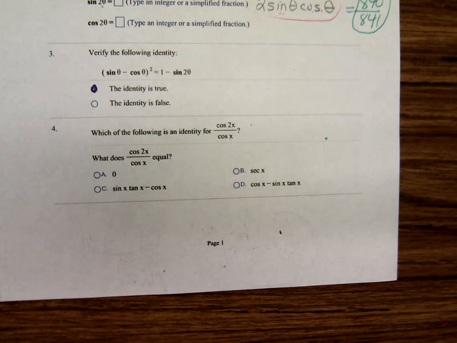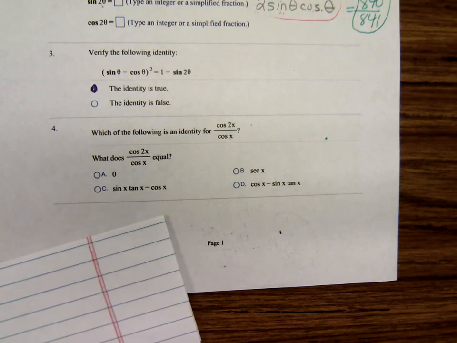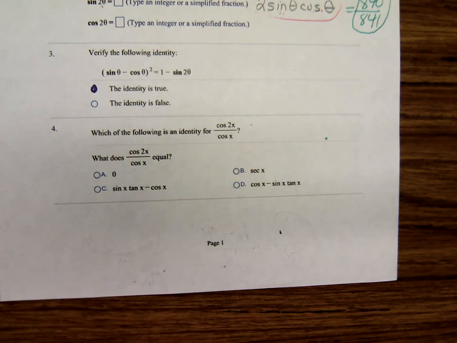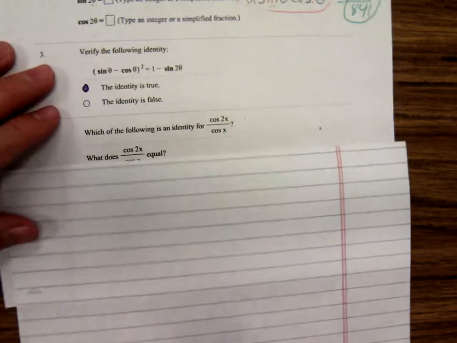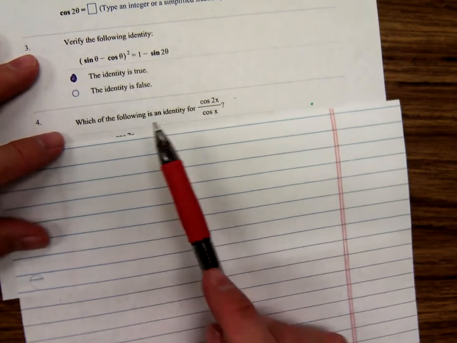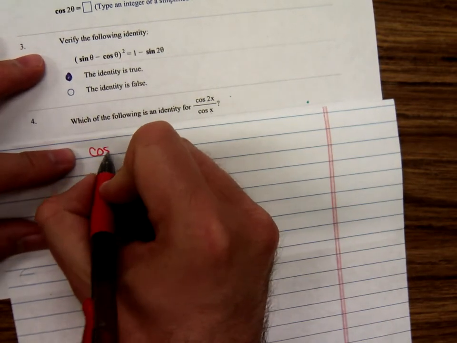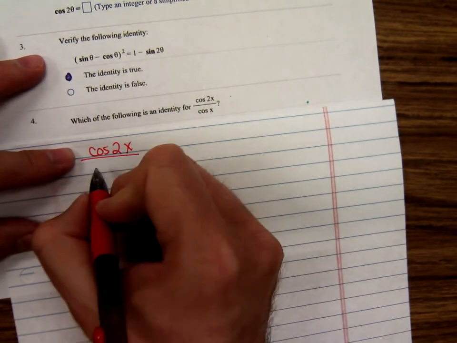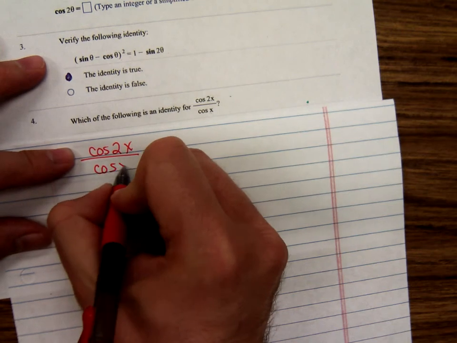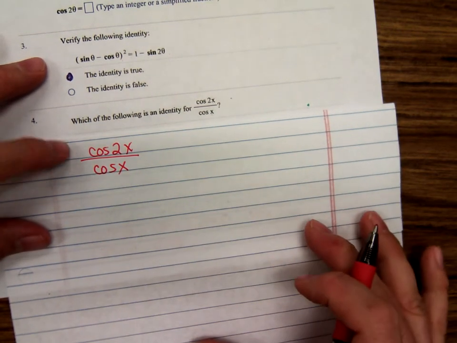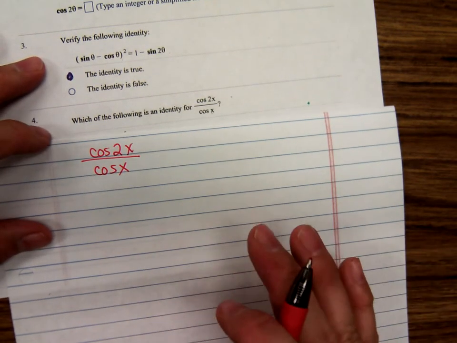I like to pick on cosine, the ones that have the cosine 2x, cosine 2 theta and stuff, because those are the ones where you have some options. Like on this one, which of the following? In other words, simplify cosine 2x over cosine x.